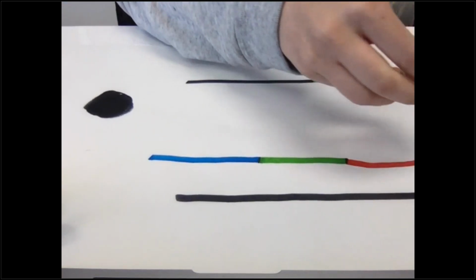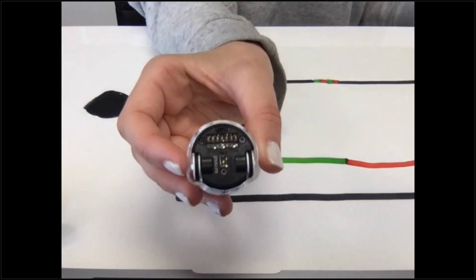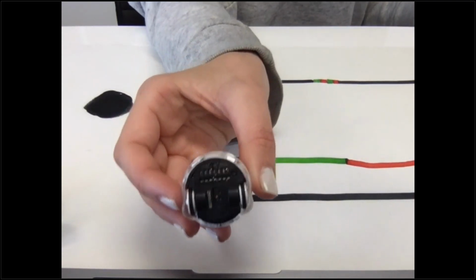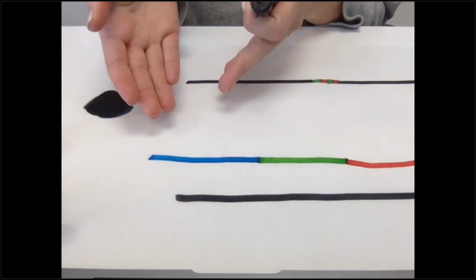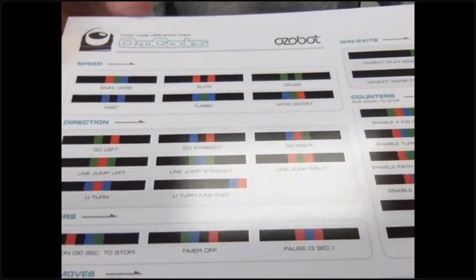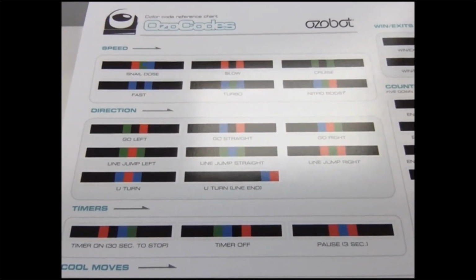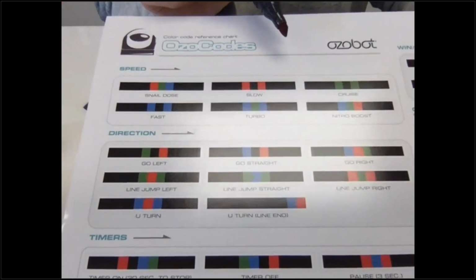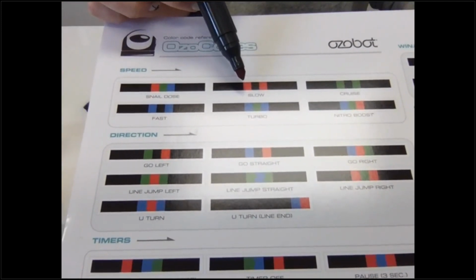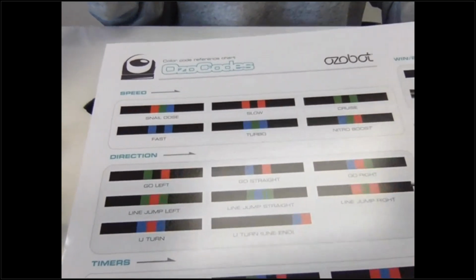Now that's because at the bottom of the Ozobot, it has optical sensors that allow it to see the different colors. So now, because it can recognize these different colors, we've created a series of color codes, just like these right here. And each color code tells the Ozobot to do a different command. So you'll see this slow code right here. If I draw red, black, red, that means it's slow. So the Ozobot will slow down.